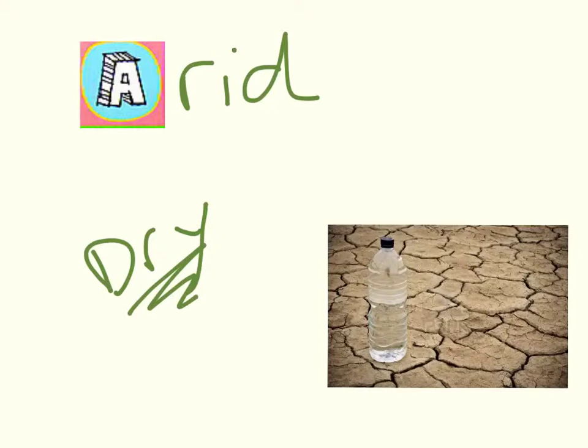A is for arid. Arid means very dry. In fact, deserts are classified as deserts because they're dry. How dry, you ask? Deserts are required to have no more than 10 inches of rainfall or other precipitation for the entire year. Some deserts actually receive a lot less than 10 inches of precipitation per year.